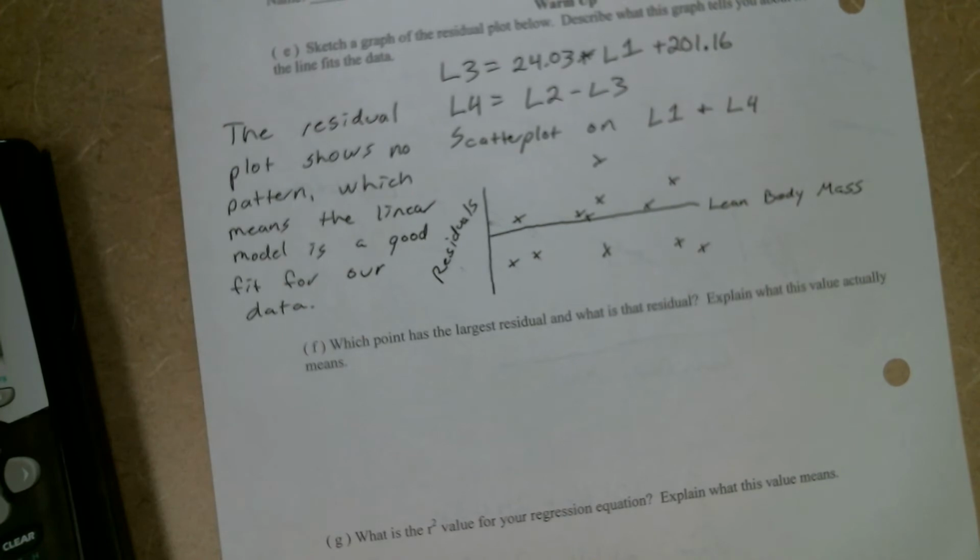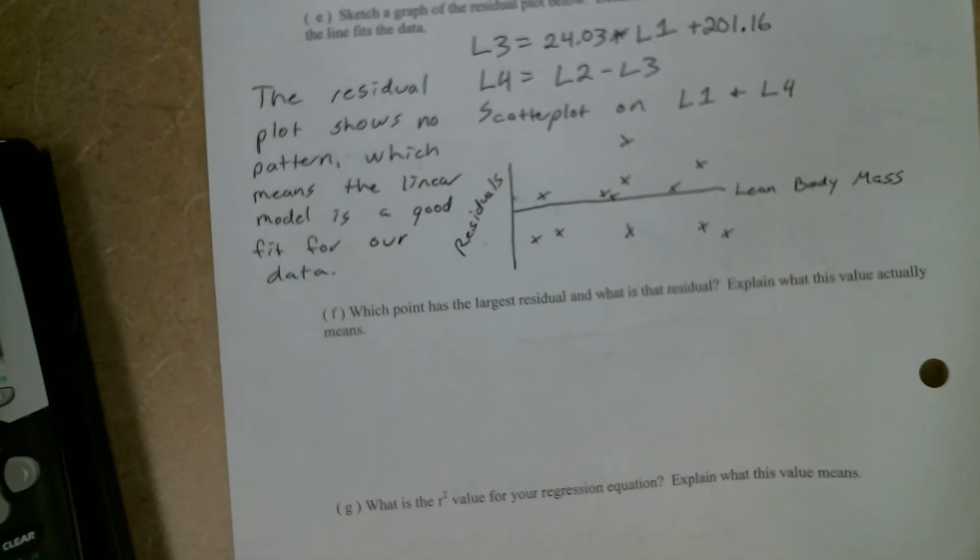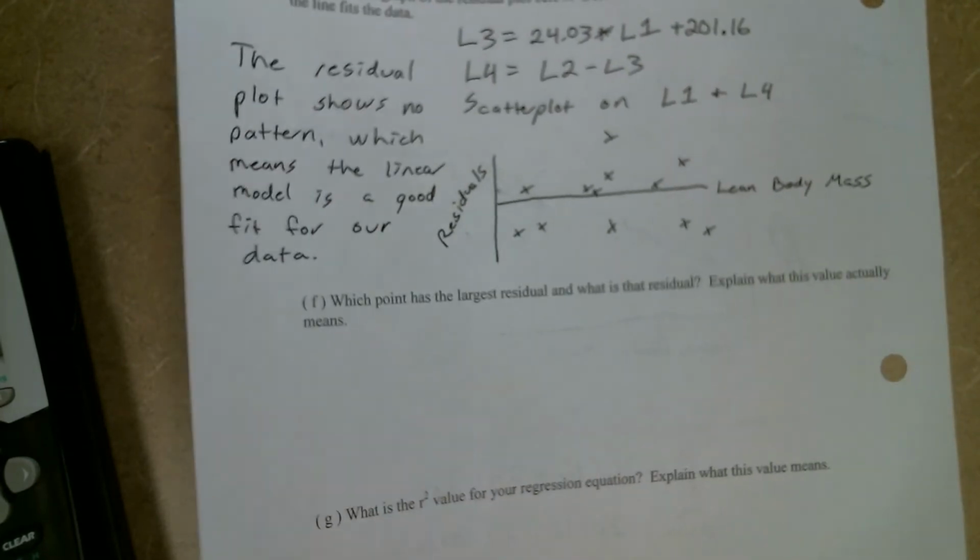All right, so it's a little counterintuitive, but having no pattern is actually a good thing when we're making one of these residual plots.